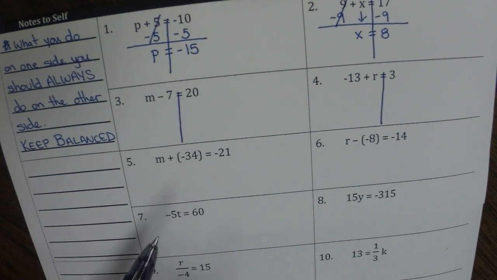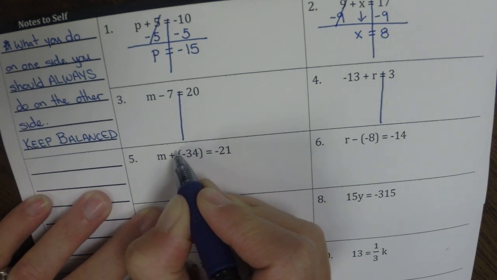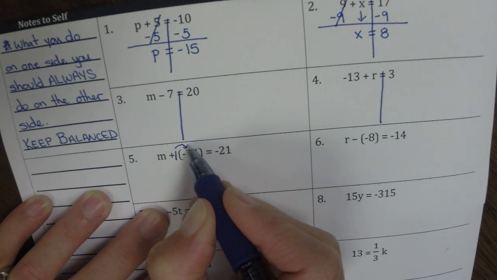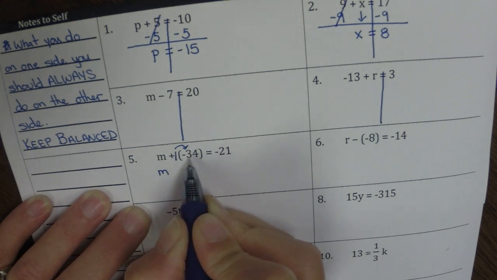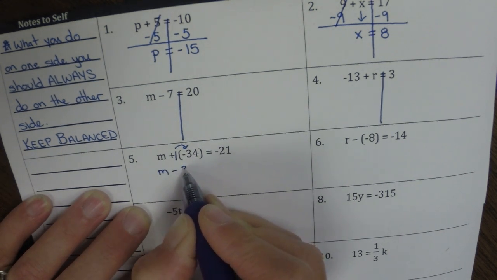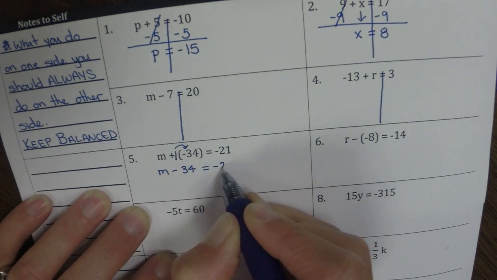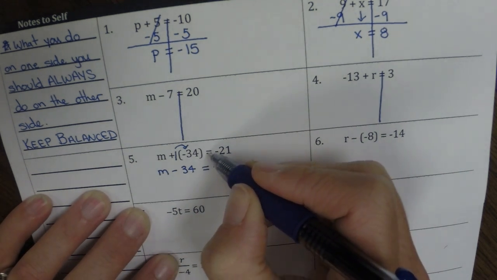So number 5 is a little weird because we've got two signs. And for many of you, I've even circled this on your paper and told you, we don't do double signs. So we need to get rid of that. If you remember, there's kind of an imaginary 1 right here. We've got to get rid of the parentheses first. So if I distribute that 1, I have m, and then 1 times negative 34 is negative 34, and then equals negative 21. So now I've gotten rid of those double signs.